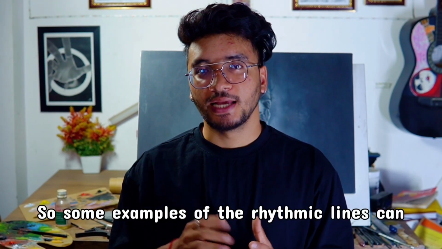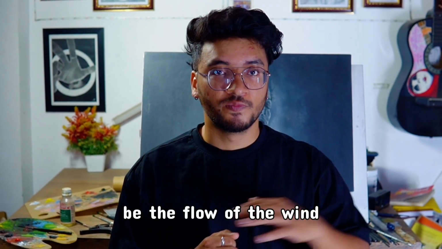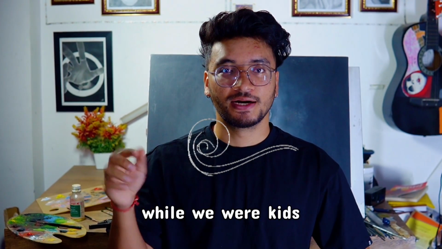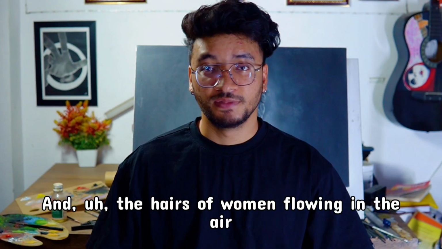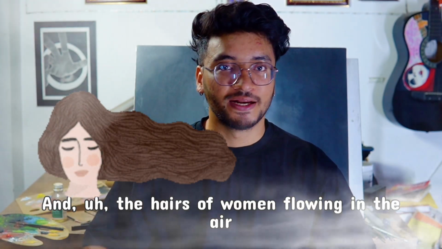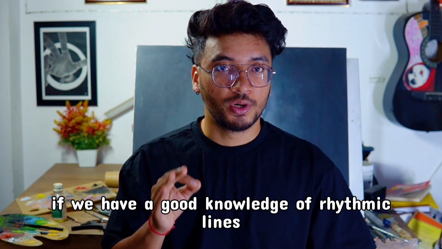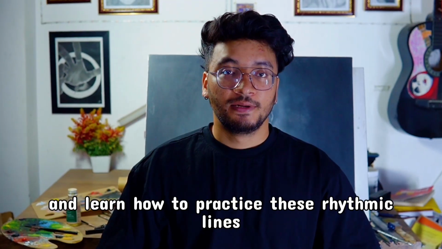Some examples of rhythmic lines can be the flow of the wind. Remember how we used to draw the flow of the wind when we were kids, and the hair of women flowing in the air. That texture can only be achieved if we have a good knowledge of rhythmic lines. Now let's move ahead and learn how to practice these rhythmic lines.